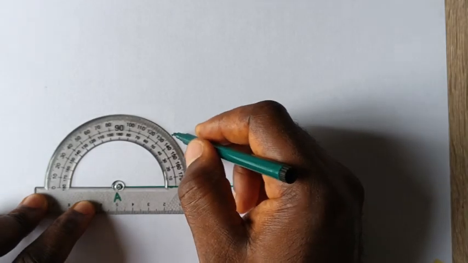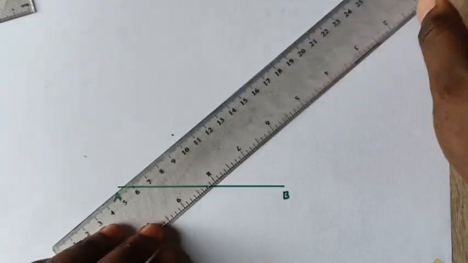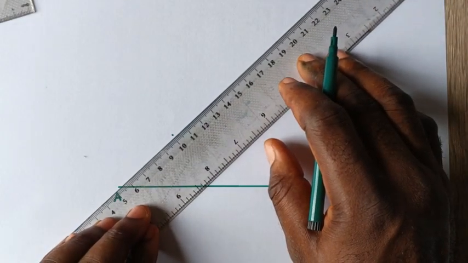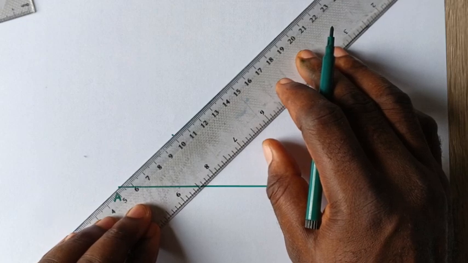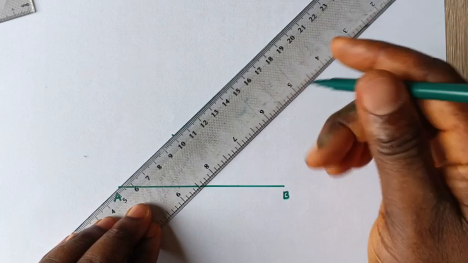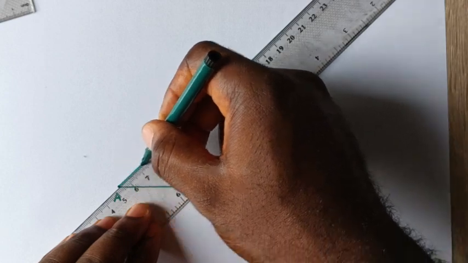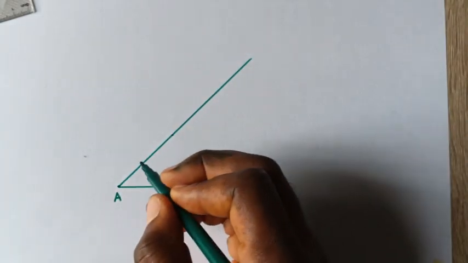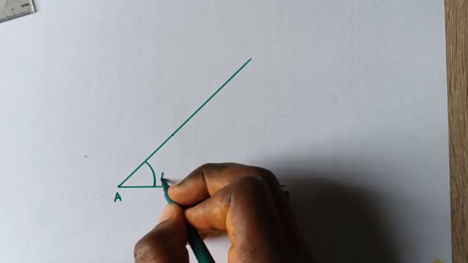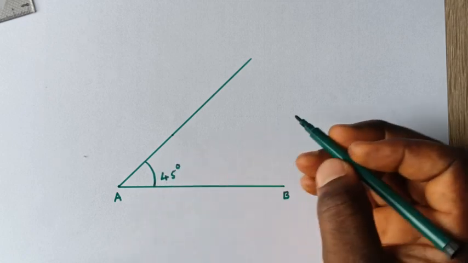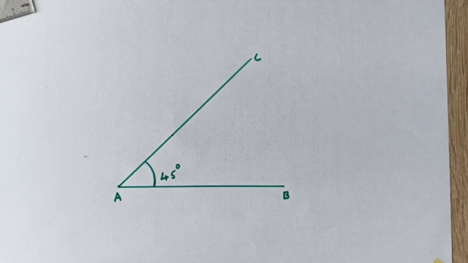So now once you now indicate at that point, using your meter rule, you draw a straight line from A, which is your origin, so the angle inclined at this point is your 45 degrees angle, and here is your point C. So this is how to construct 45 degrees angle using your protractor.